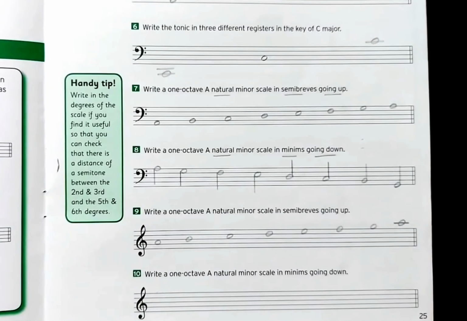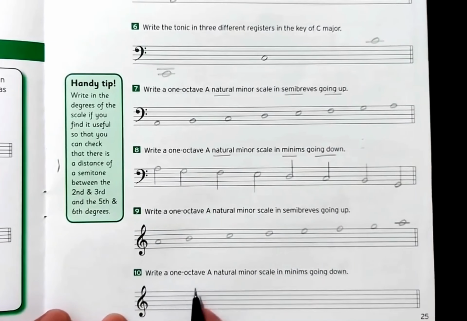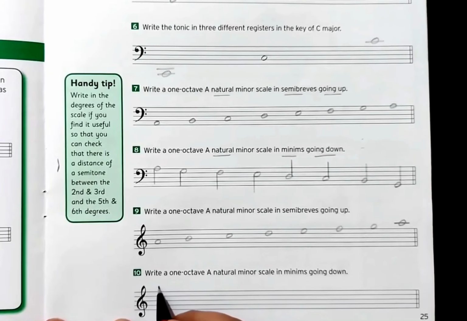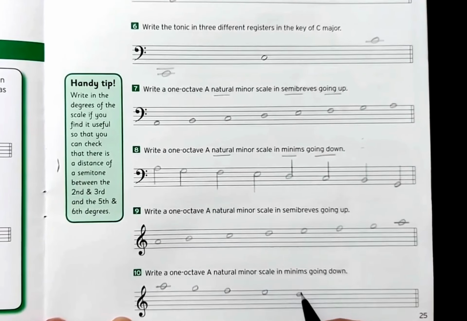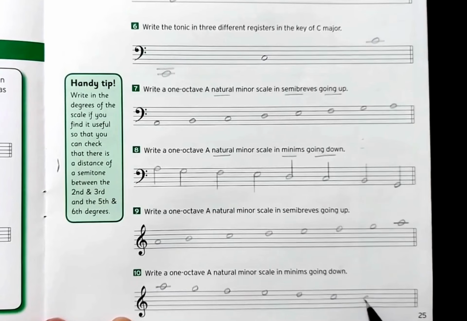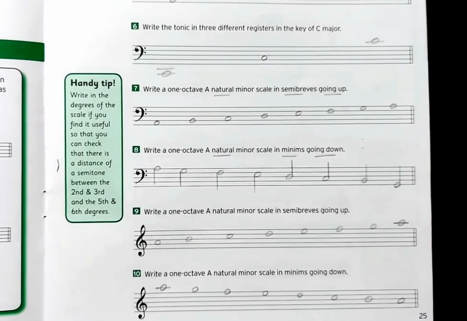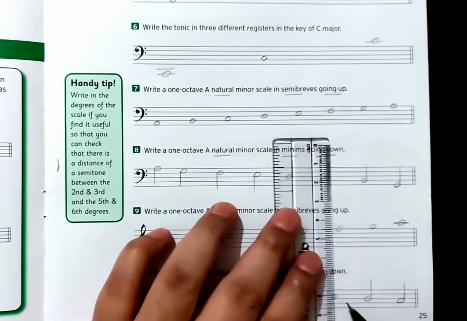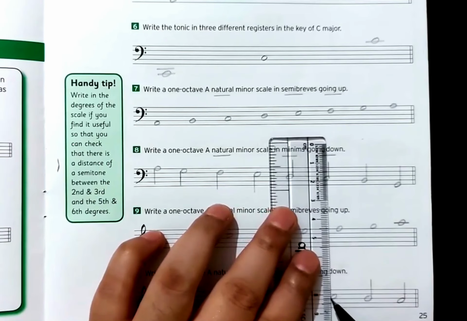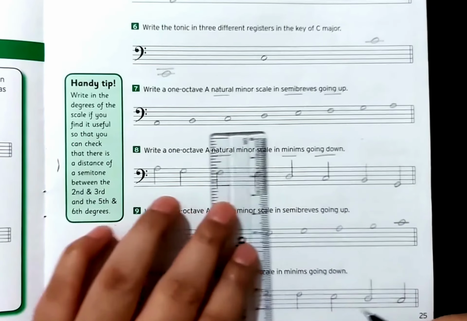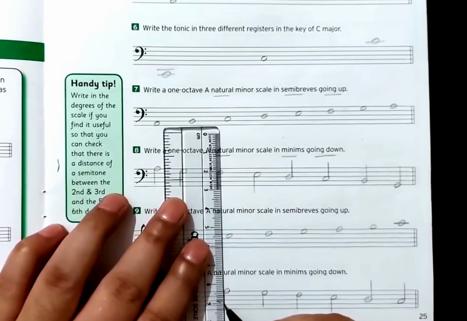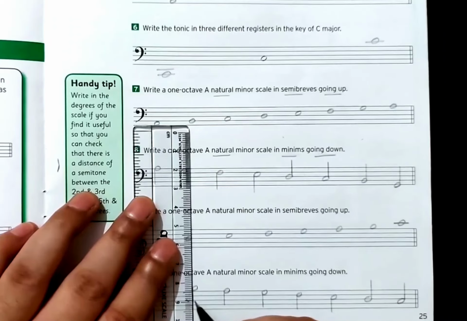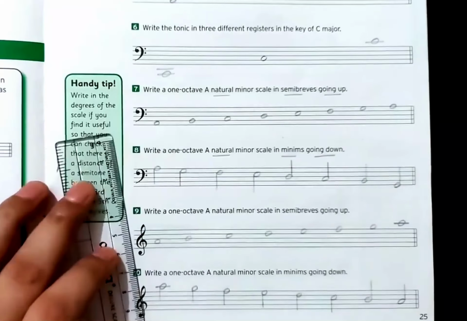Now the same thing in bass clef, but we have to go downwards. So let's start from here. This is our first ledger line here, coming down: 2, 3, 4, 5, 6, 7 and 8. Now we have to make the stems on them. Going up, the stems go down, down, down, down, and down.